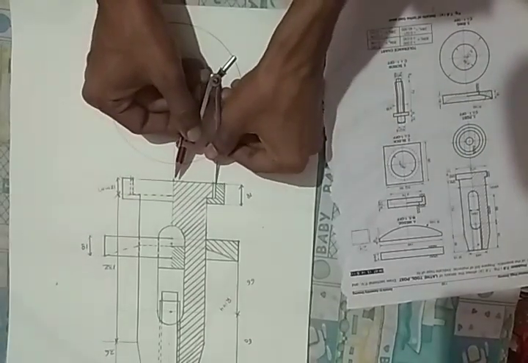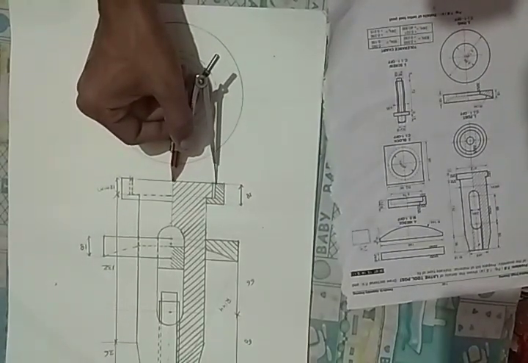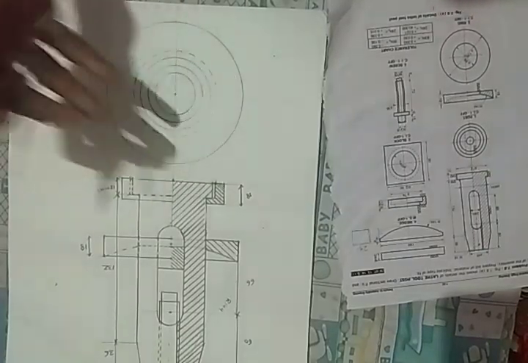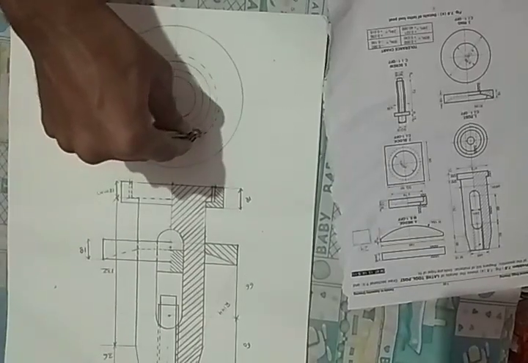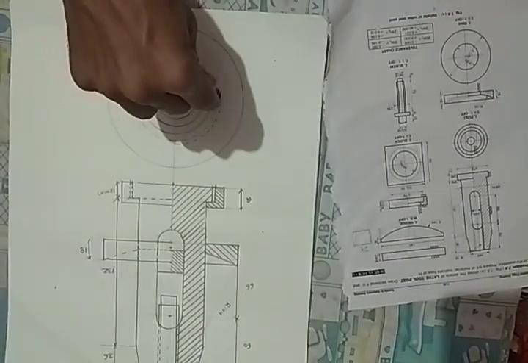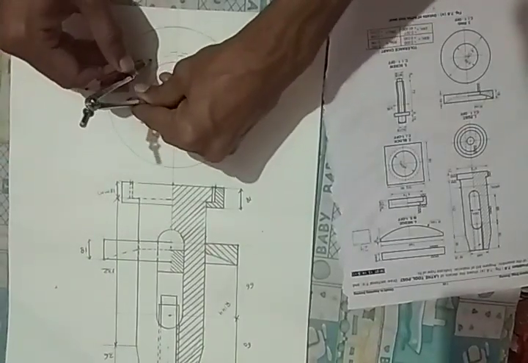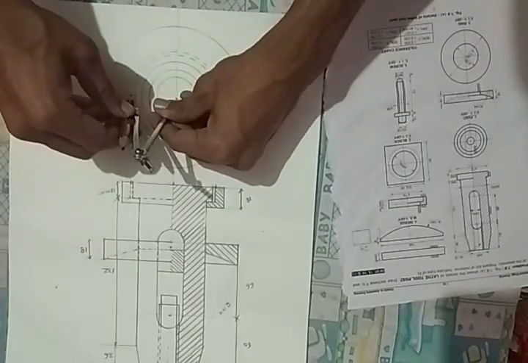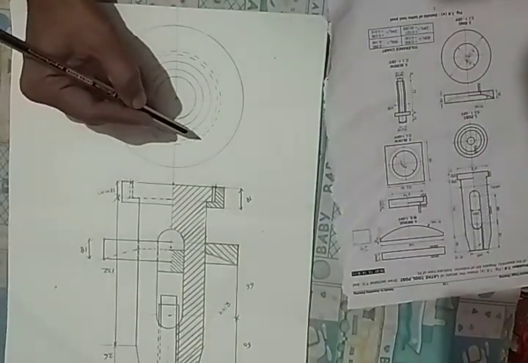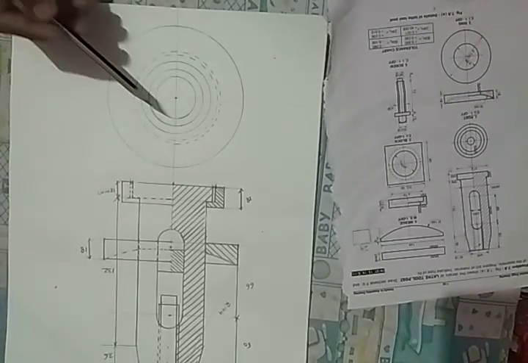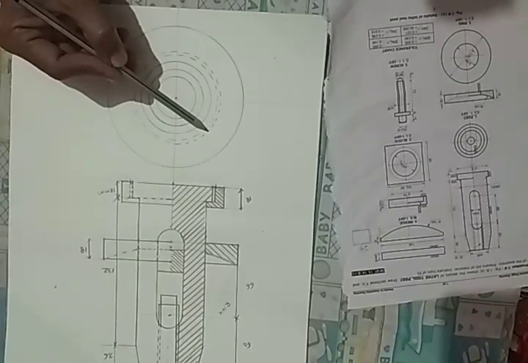So we will take the distance from this point to this point. This distance is equal to half of 74, and then we will draw a dotted circle in the top view again. You can see I am drawing a dotted circle. Again we have drawn a dotted circle. This is the second dotted circle, which will be of diameter 74 mm. So the first dotted circle, which is inside, is of diameter 72 mm and hidden, and the second dotted circle outside is of diameter 74 mm and is also hidden.